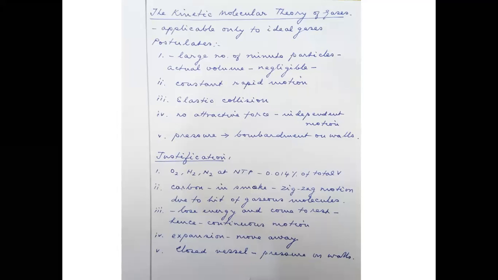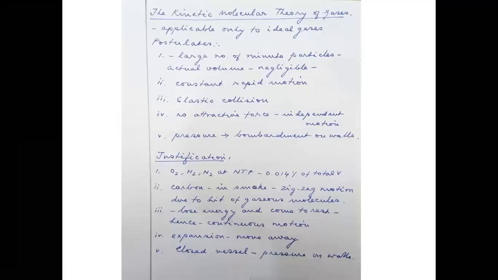The molecular motion will be very fast to make them come closer. If molecules have a repulsive force, what will happen? The molecules will be moving away from each other with a high kinetic energy or high speed. Therefore, molecular motion and the intermolecular forces will have some relation. But with that, you cannot arrive at a theory. Therefore, this kinetic theory of gases is applicable only to the ideal gases.